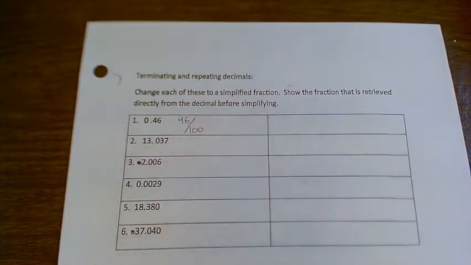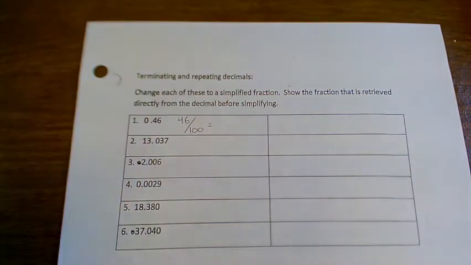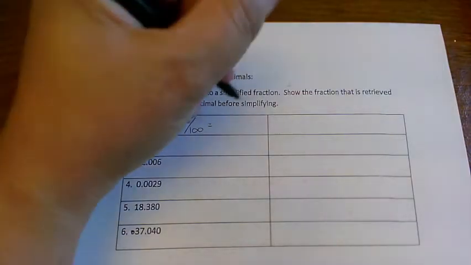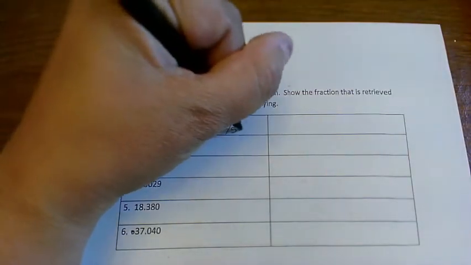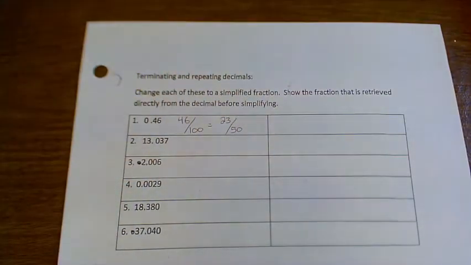And since we're supposed to simplify this fraction, let's see, what does this divide into? You can take out a 2, so that would be 23 fiftieths. And I think that's all you can do with that one.